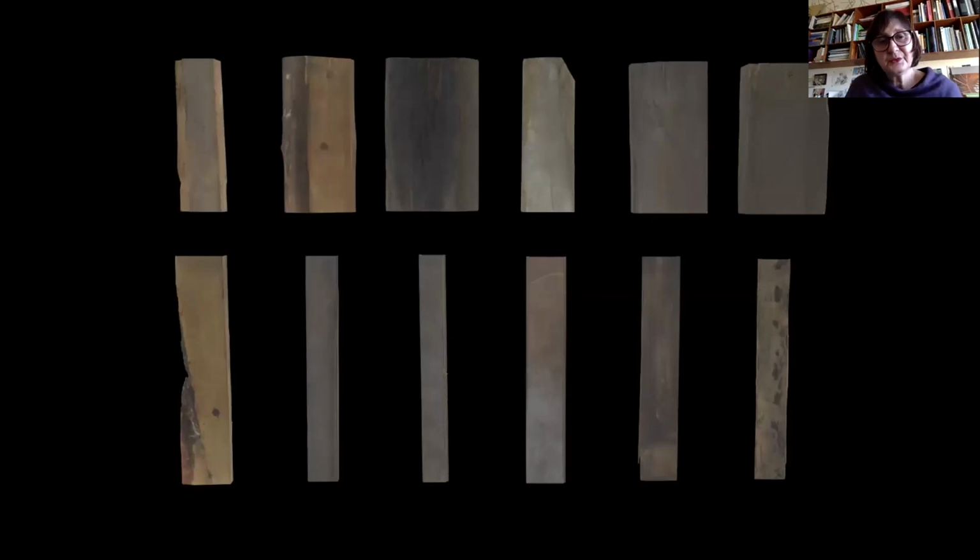Also, a lot of work went into scanning pieces of wood. This was done with the aim not only to understand the geometry, but also to look at a different way of representing wood and wood quality.